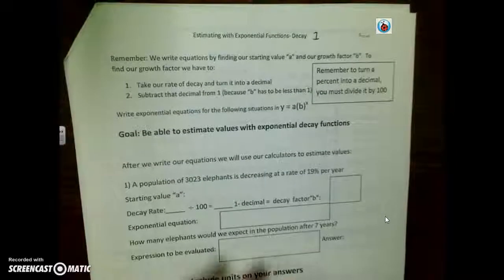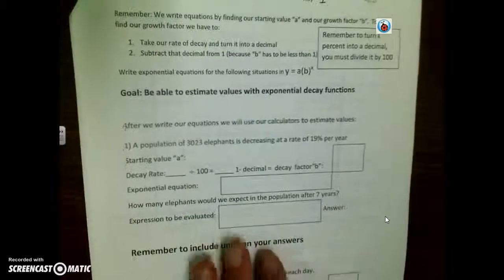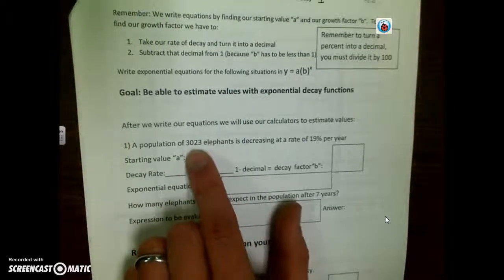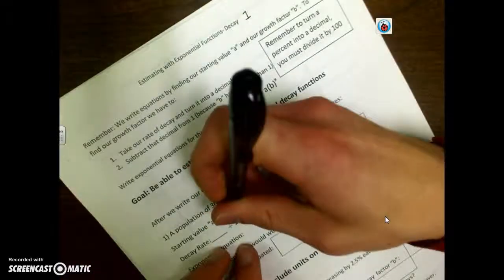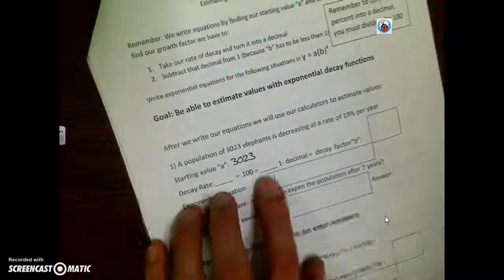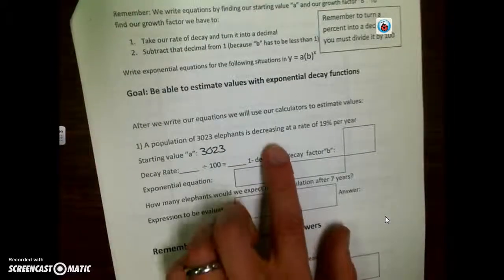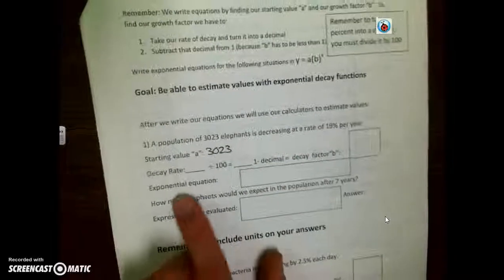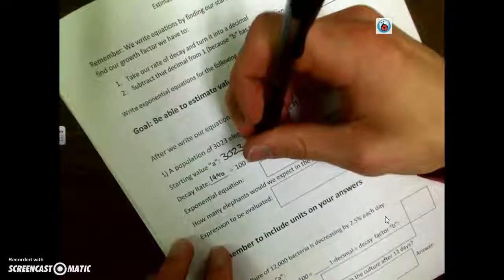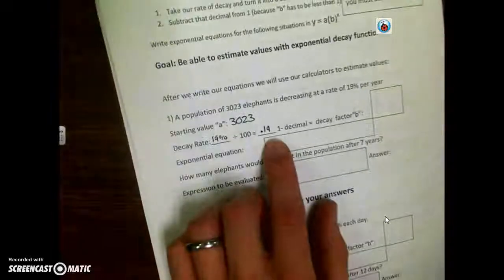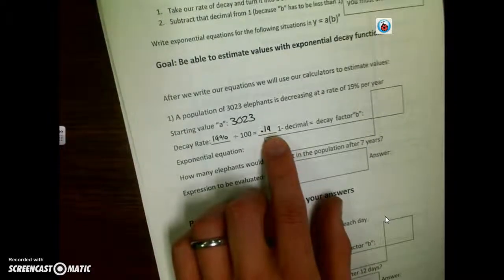So we're on estimating with exponential functions decay, part 1. So we find our starting value of our population of elephants. We see we're decreasing. That's how I know we are exponential decay. So I'm going to put that in. All right, so 19% as a decimal is a 0.19.